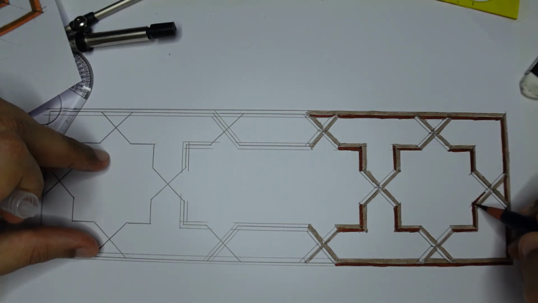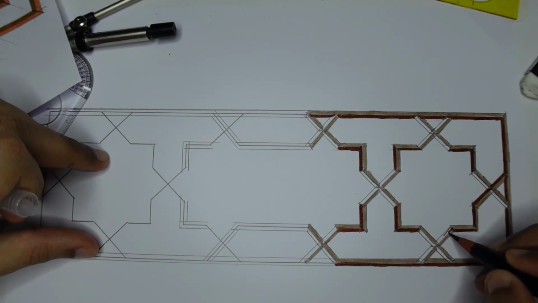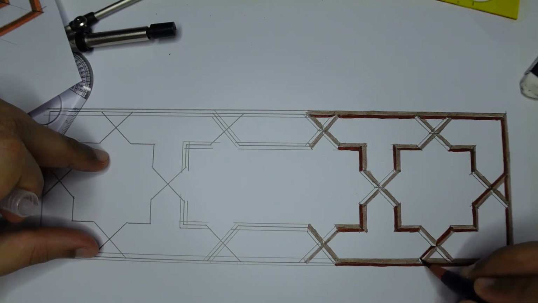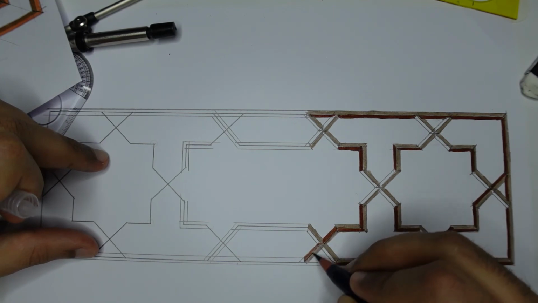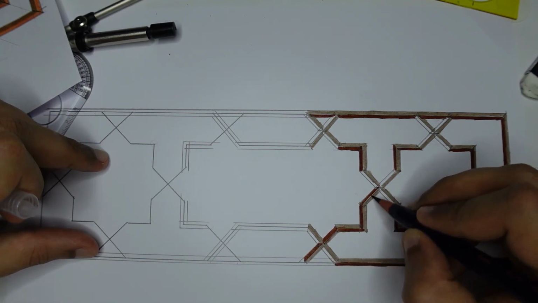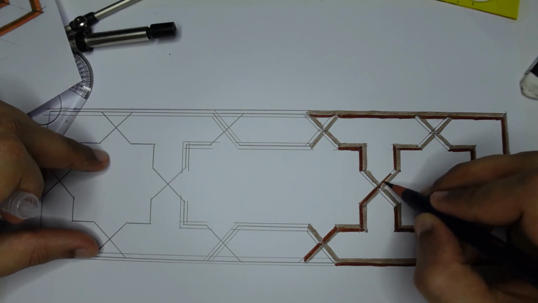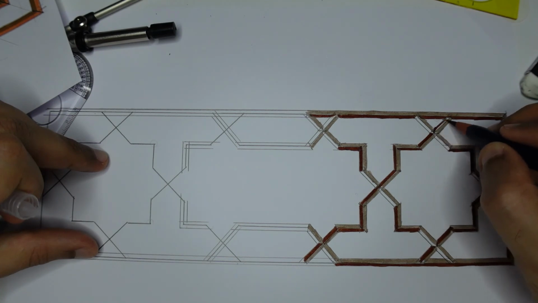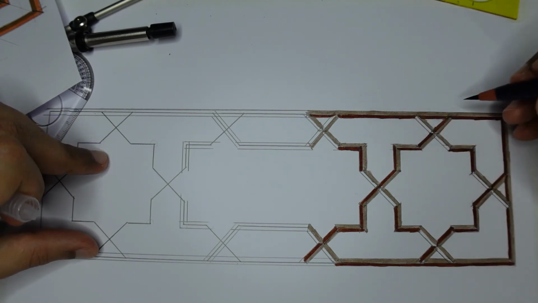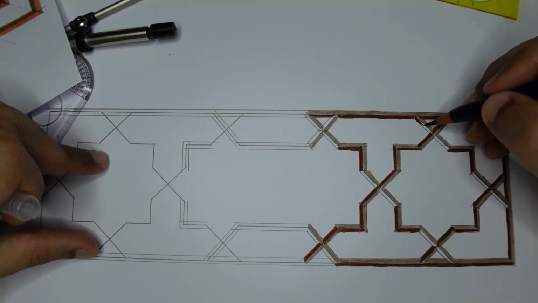Okay, now we'll go with the diagonal lines. Okay, finally this area.